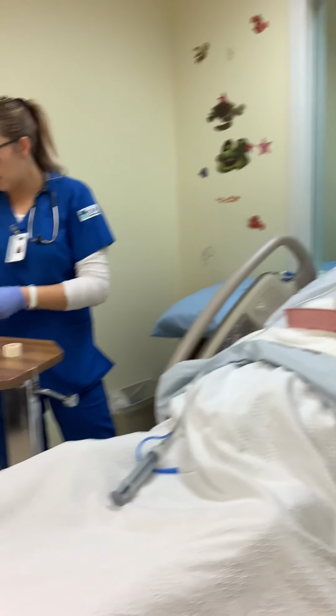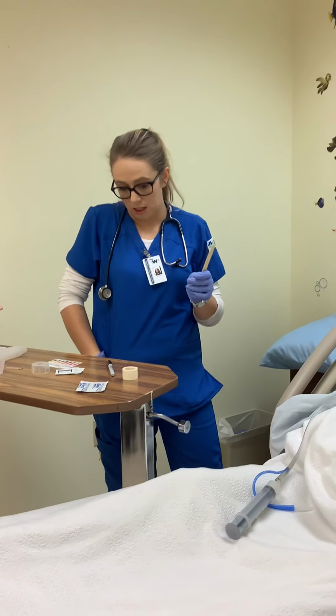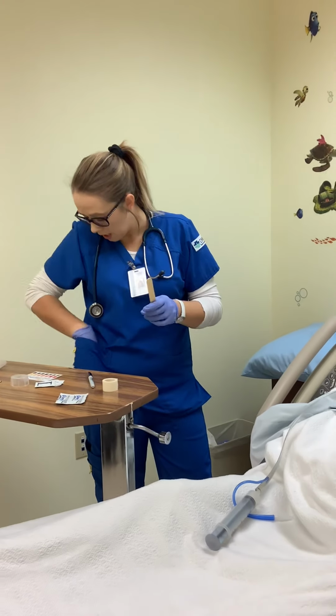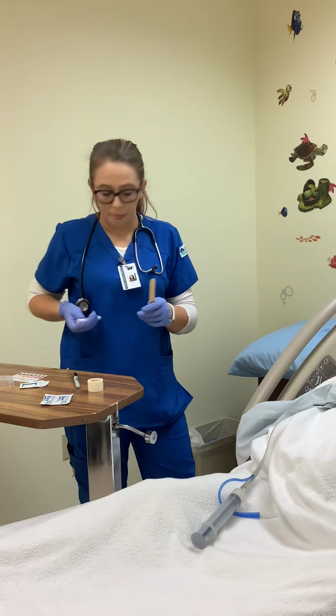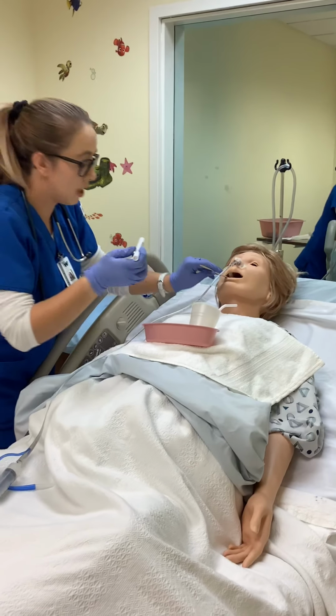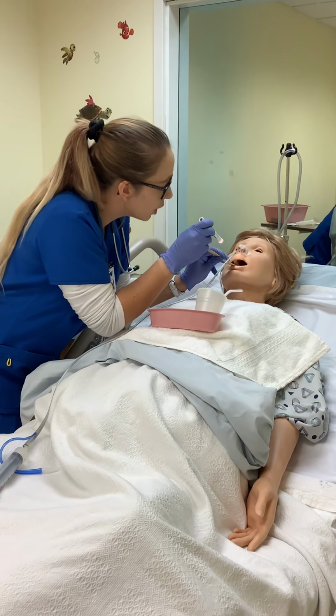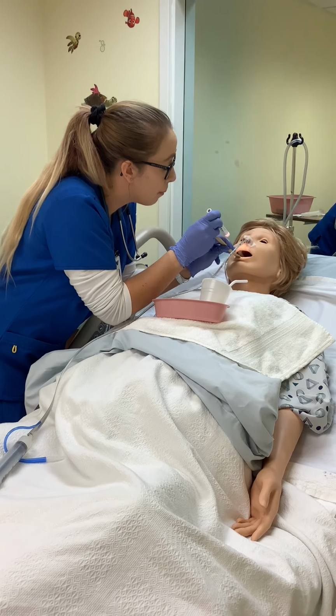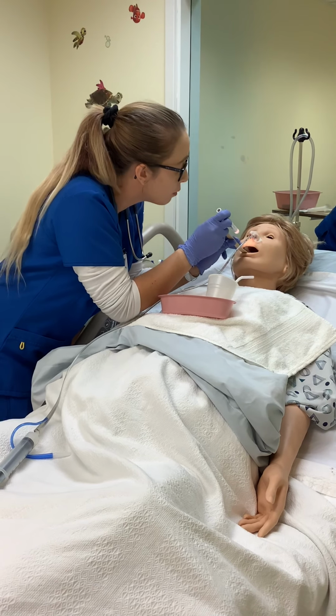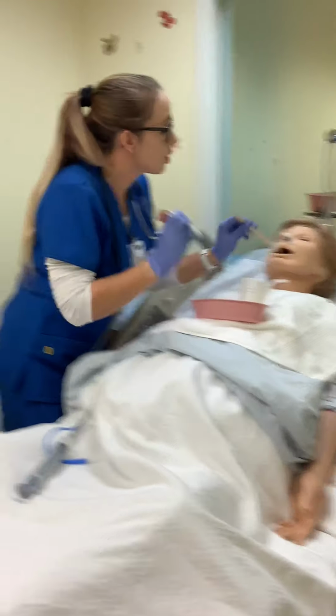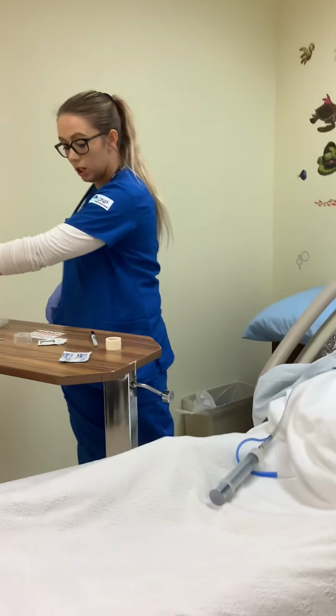Second, I want to take my pen light here and look in her mouth and just make sure that everything looks good, it's going down. X-ray will come in and double check for me, but I just want to make sure everything looks good.